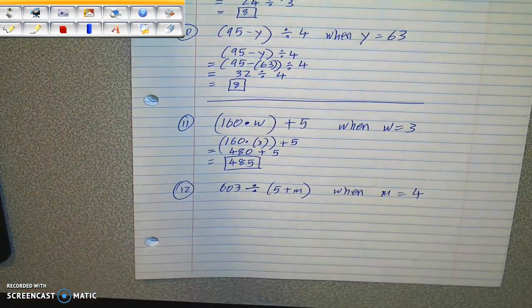Important to follow the order of operations, your rules that you know about parentheses first, then exponents, then multiplication, division, then addition, subtraction. You have to follow the order of operations once you've substituted the value for the variable.